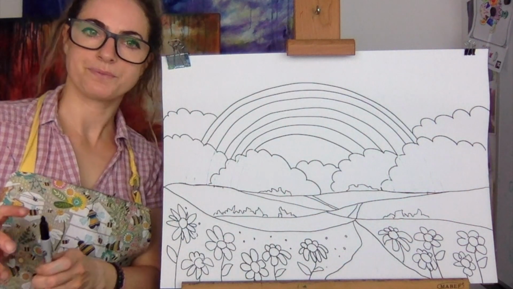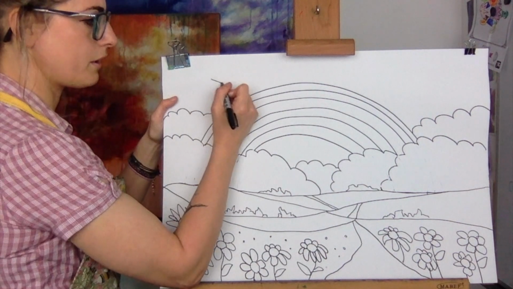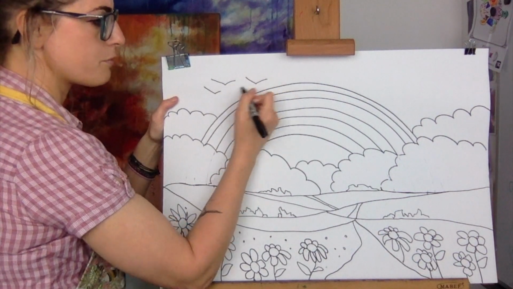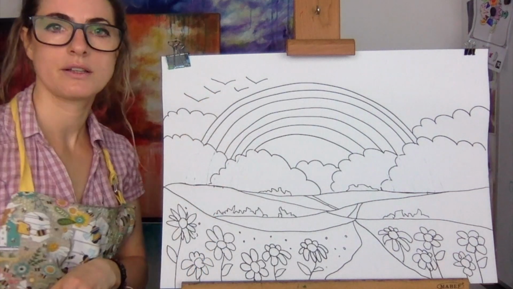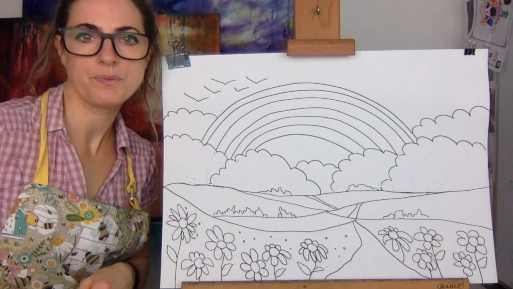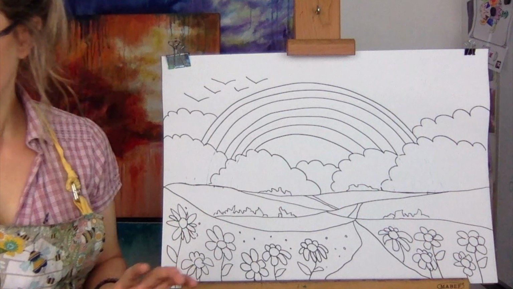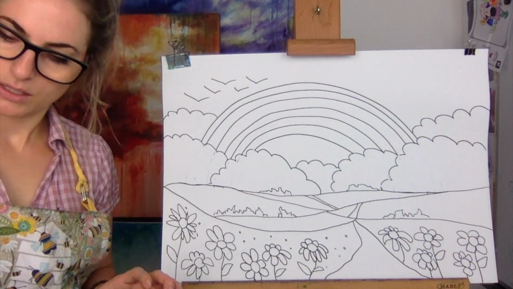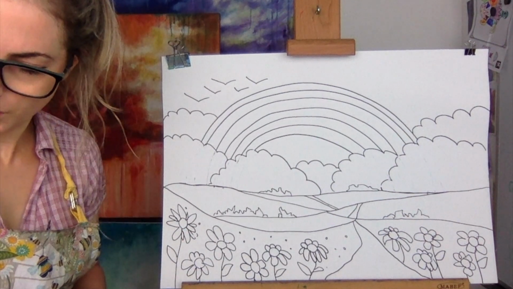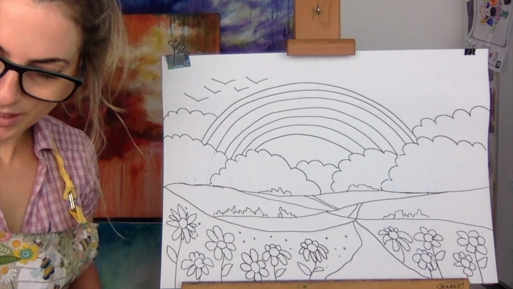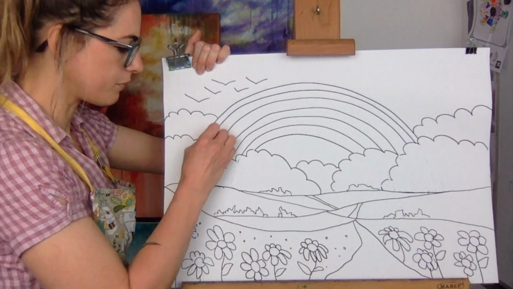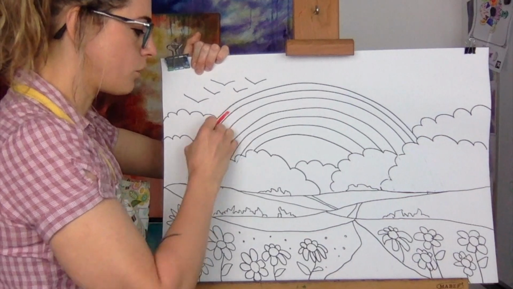So guys, that's roughly what I want. I quite like the idea, because it's more of a cartoony picture. You can add more things as you go along. What I'm going to do is colour my rainbow in. I think I'm going to use paint. Might use oil pastel. So just for the rainbow, I am doing oil pastel.